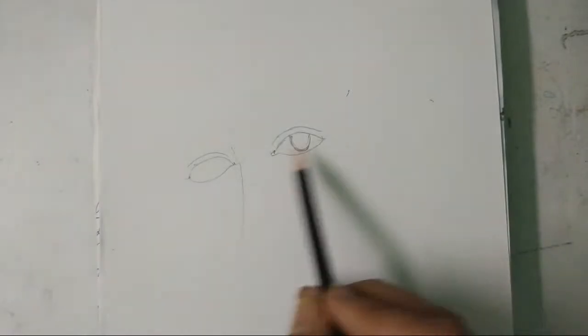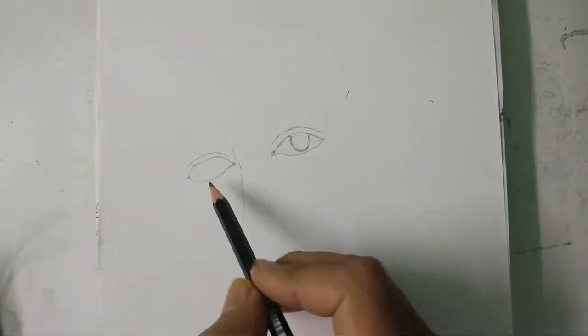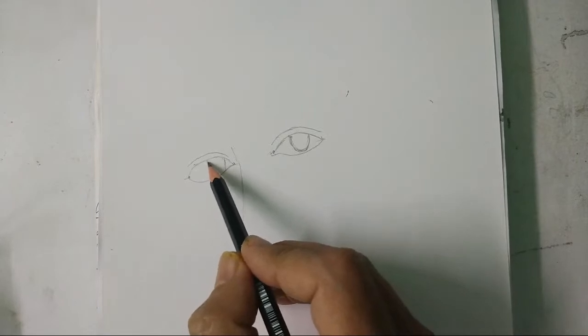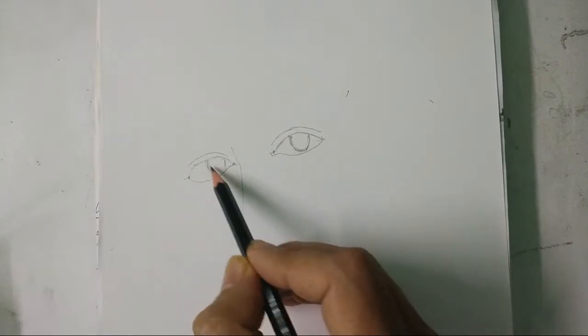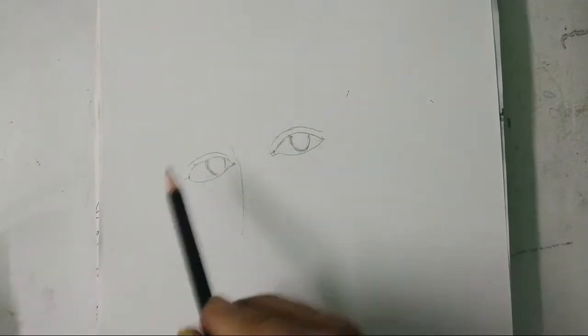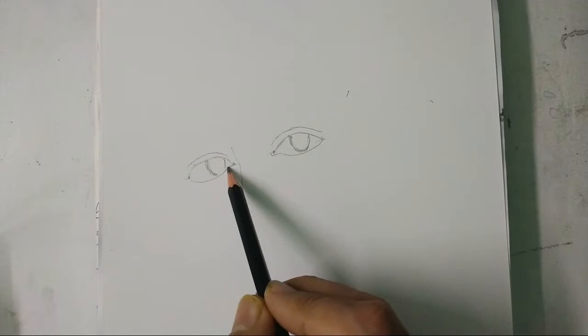This is one eye done. Now the other eye, its black portion is slightly towards this side, it will be more shifted toward this side. Now there will be a slight change in the position of the eye, because we have to show the gap between the eyes.